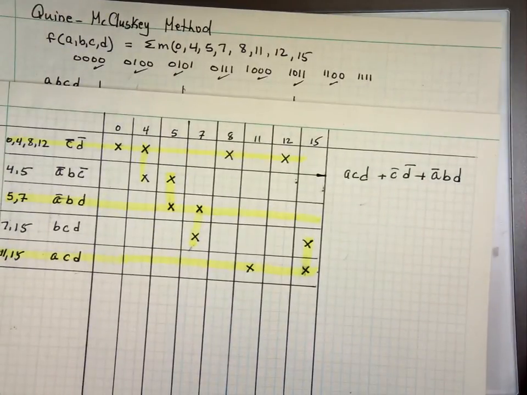Let's see if it actually is true. Let's do it the old-fashioned way with the K-map.